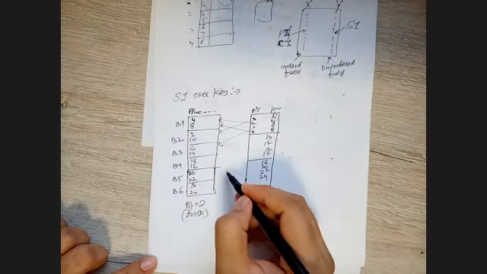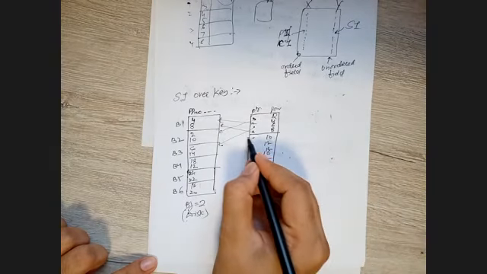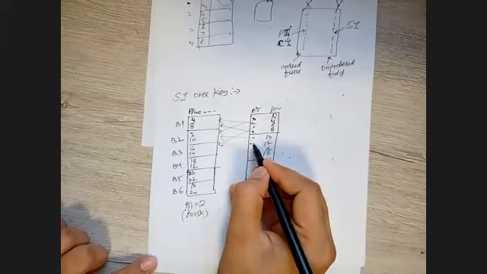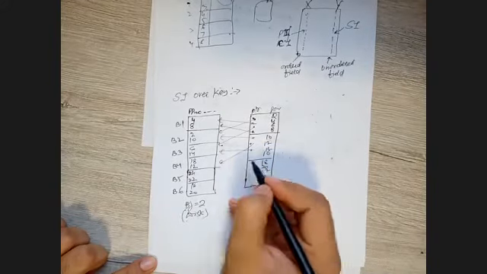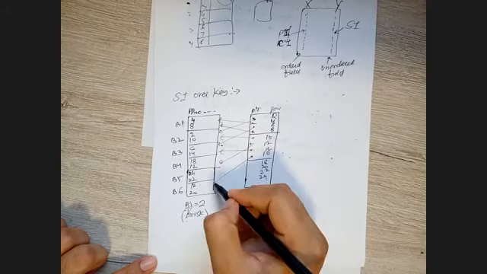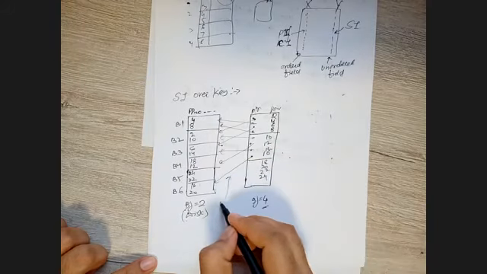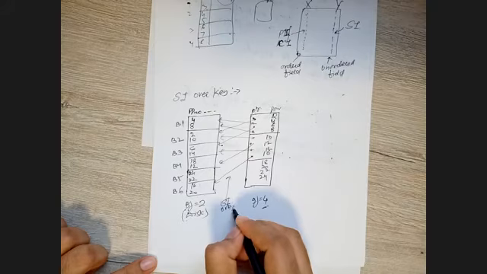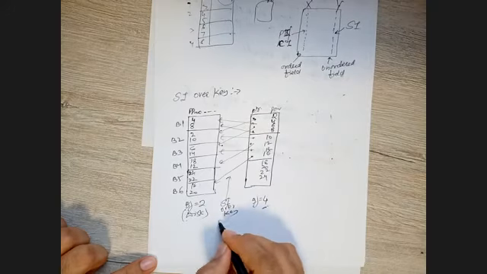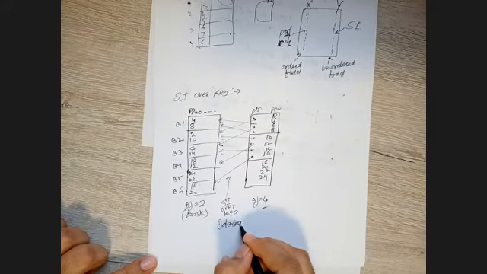So 10 is present here, 12 is here, 14 is here, and 16 somewhere around here. This is your secondary index over key, which is actually dense.